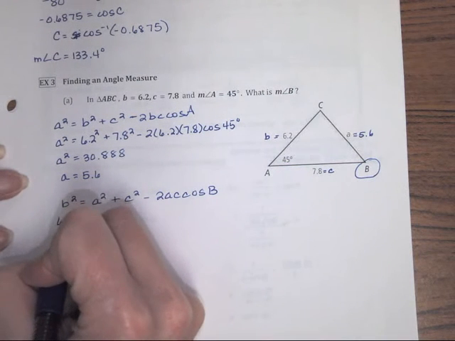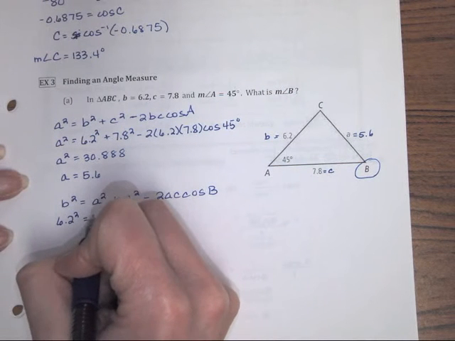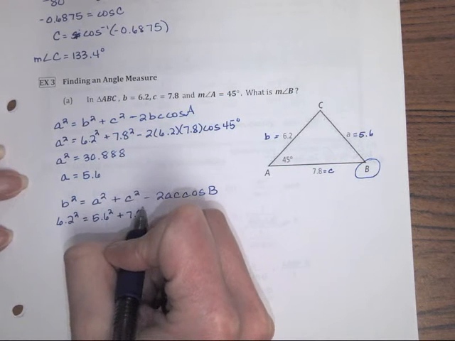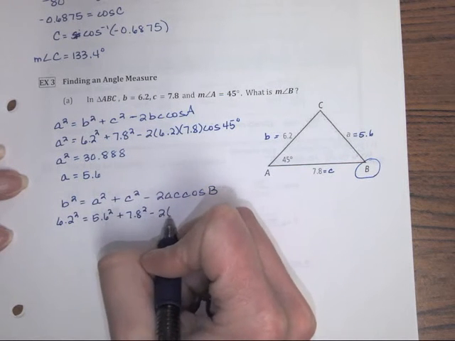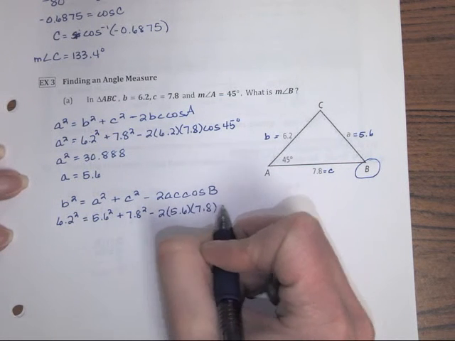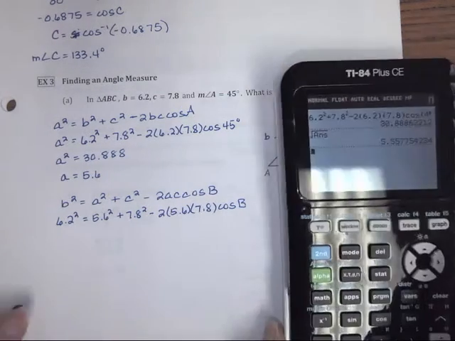So this is 6.2 squared equals 5.6 squared plus 7.8 squared minus 2 times 5.6 times 7.8 cosine B.